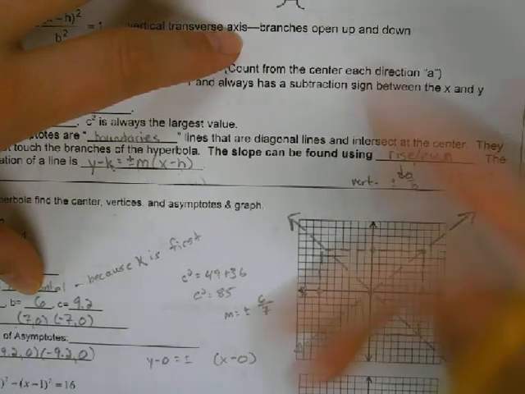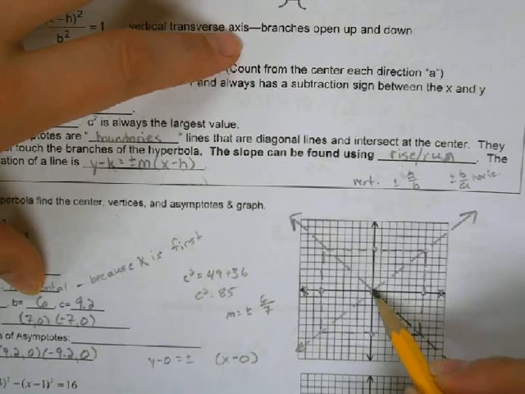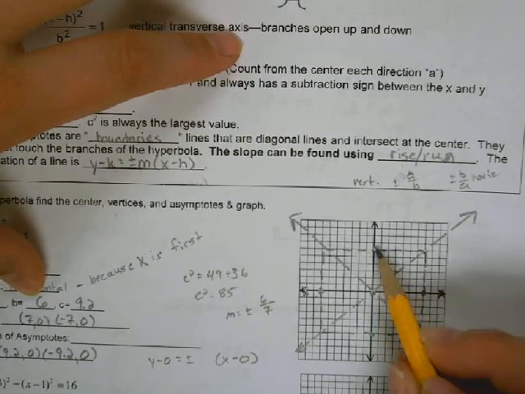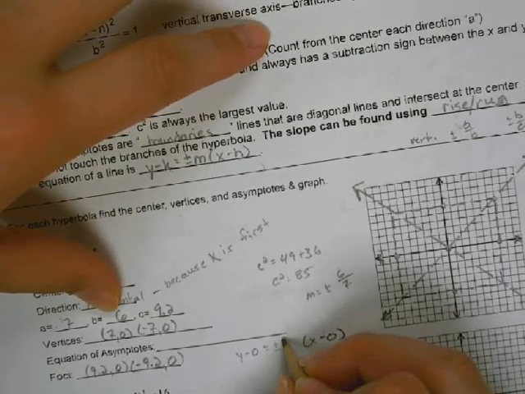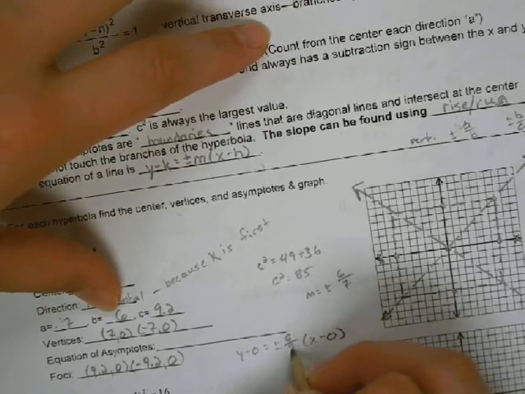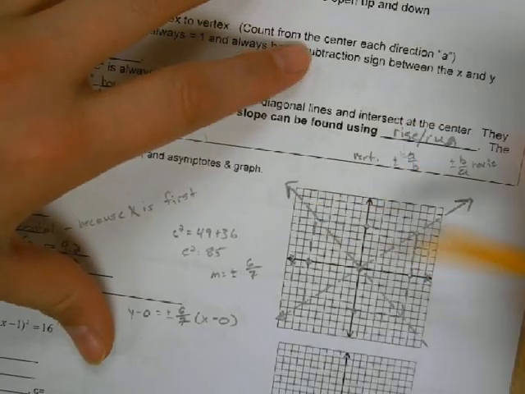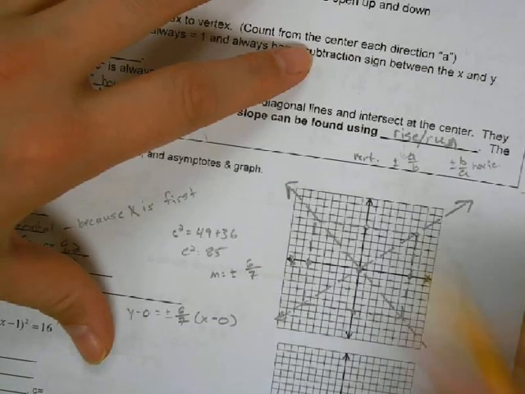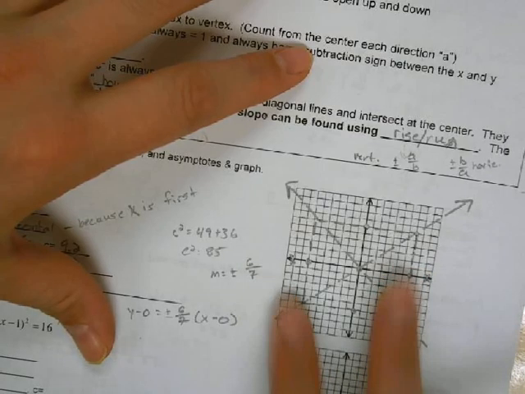But if you can't remember those, because those are not on your card, you can always just count from center to the corner. You count rise over run. So up 6 over 7. That's my slope, so that's what goes in here. So plus or minus 6/7. By the way, I get the plus and minus because here we have 2 asymptotes. One has a positive and one has a negative slope. That takes care of the equations for both asymptotes at the same time.